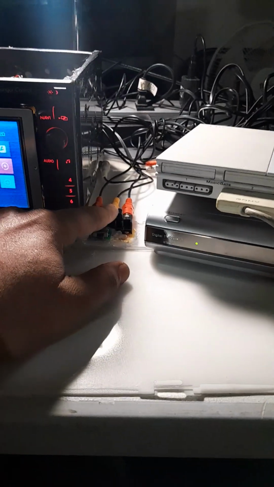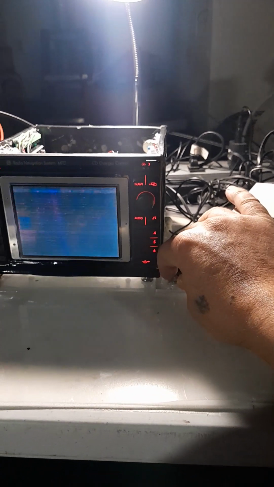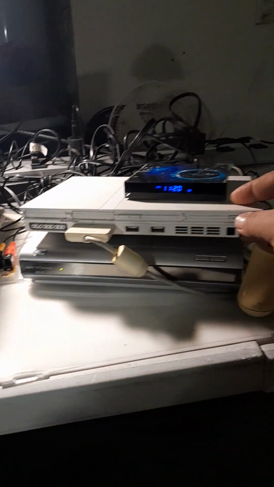Now I got this right here, a switch to switch between the Sony PlayStation and the Android smart box, feeding this one. So if I switch it back here, now it's in Sony. Sony's off. Let's turn it back on. Turn it on.